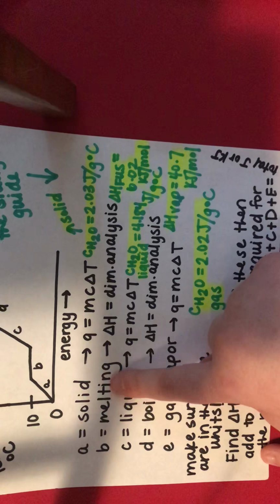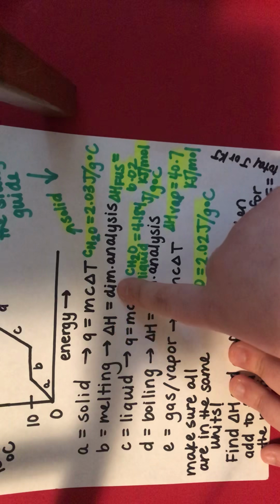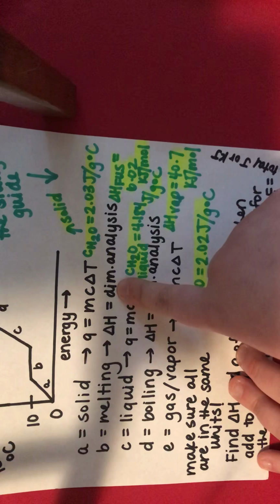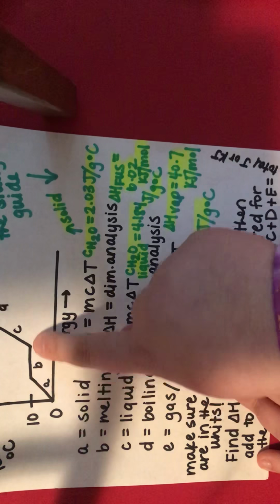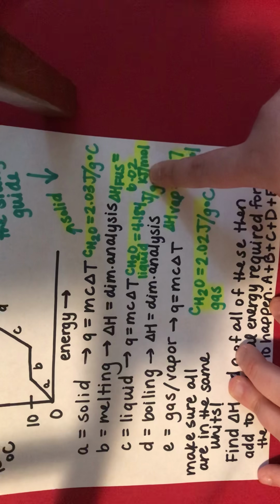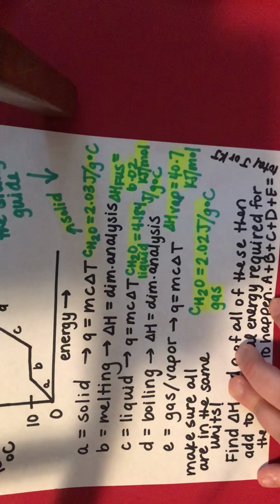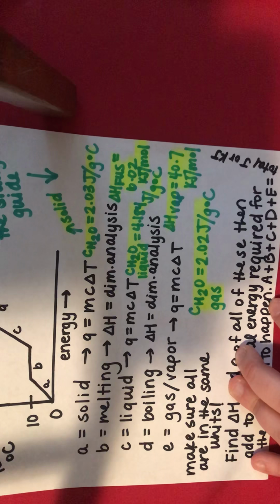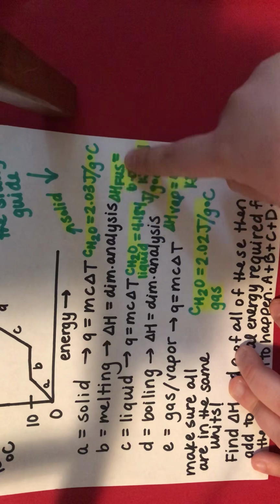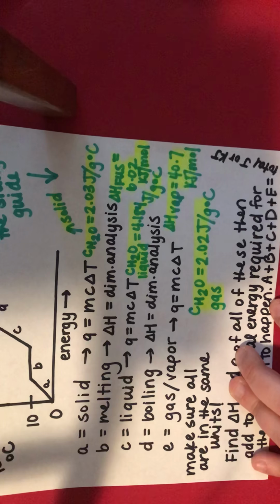For melting, we do our delta H, and we use dimensional analysis for that one. That's our heat of fusion right here, which is 6.02 kilojoules per mole. For the dimensional analysis ones, it'll give you starting grams. You start with your grams, divide by molar mass, go to moles, and then you end up having your heat of fusion, your kilojoules or joules, on the very top. So it's your last box, and you just multiply across the top, divide by the bottom.